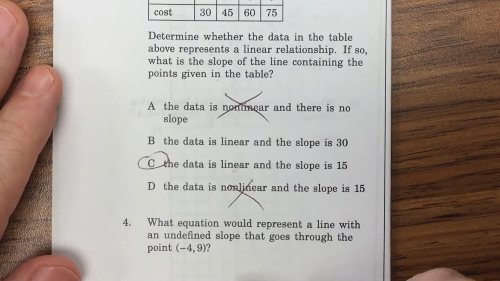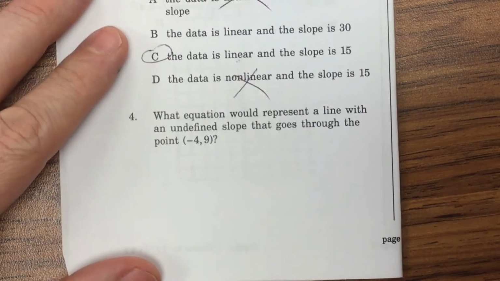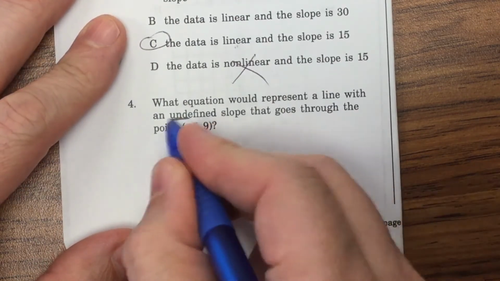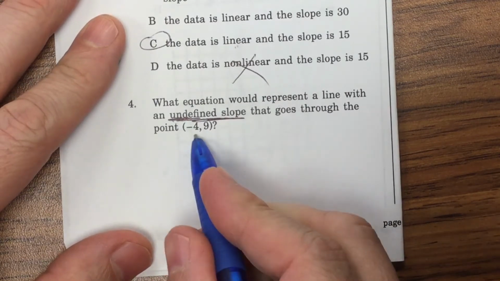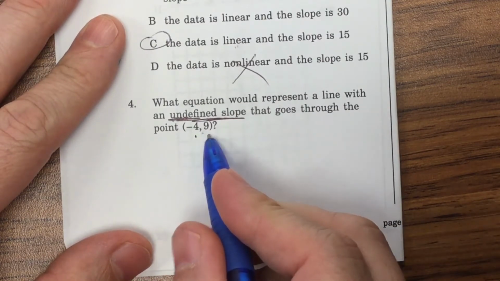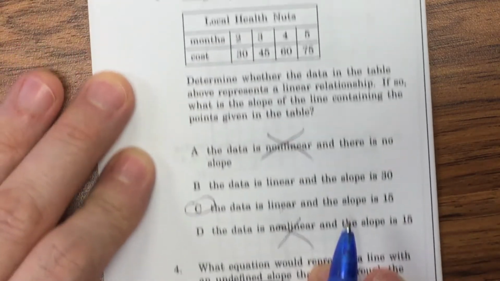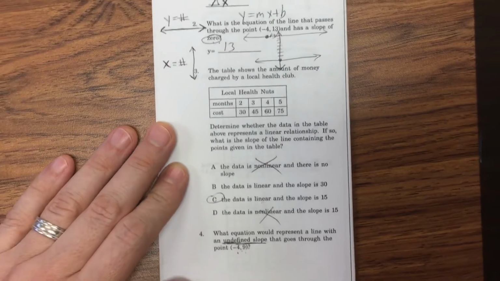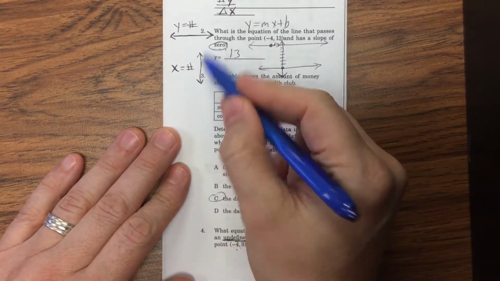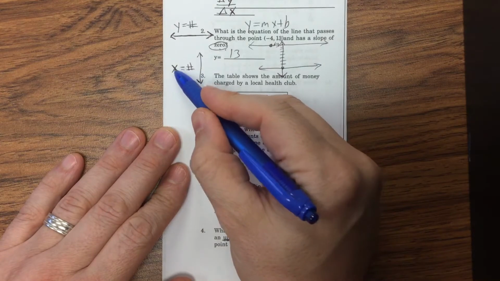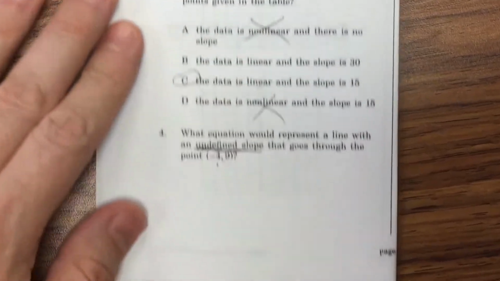All right, let's do number 4. What equation would represent a line with an undefined slope that goes through the point -4, 9? That's the other special case I just mentioned up here. Let me zoom out so you can kind of see the problem. So this is what an undefined slope is. This is the one that is x equals a number. So let's keep that in mind, and let's go back to this.